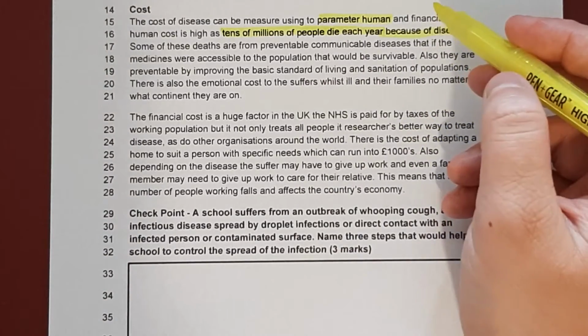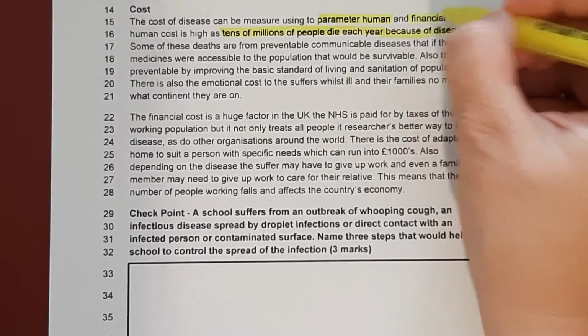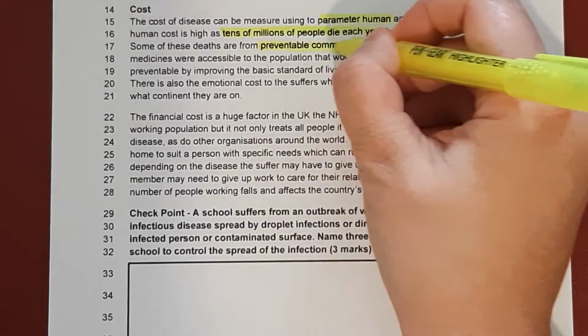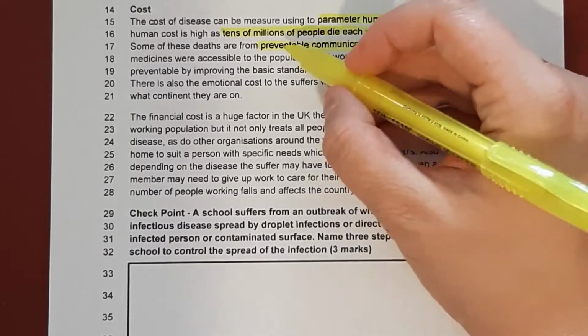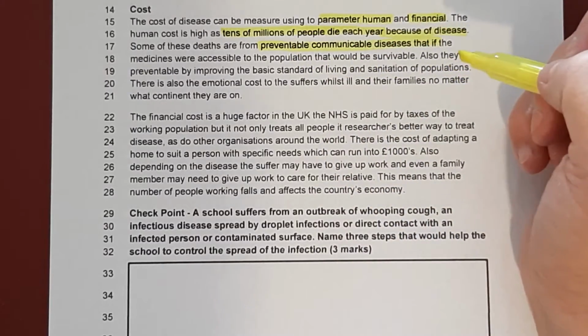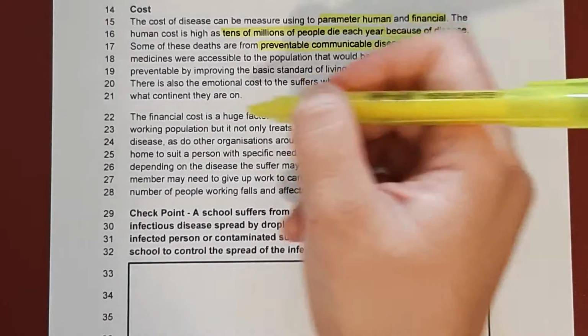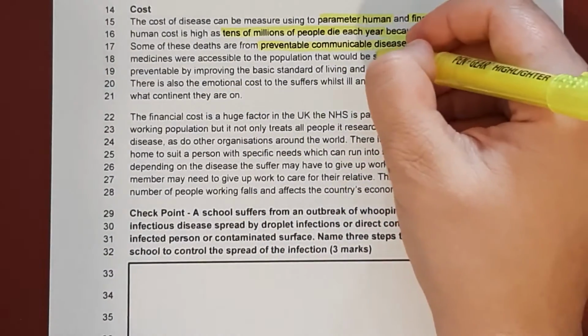Financially, this is all those people who are no longer able to work, they're no longer able to support their families potentially. Some of these deaths are from preventable communicable diseases. These are diseases that we have cures for or we have vaccinations to prevent. And if the medicines were accessible to the population, they would be survivable.